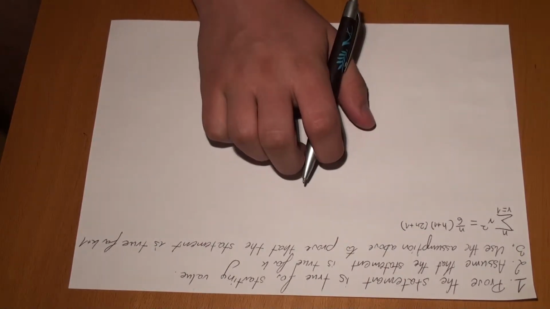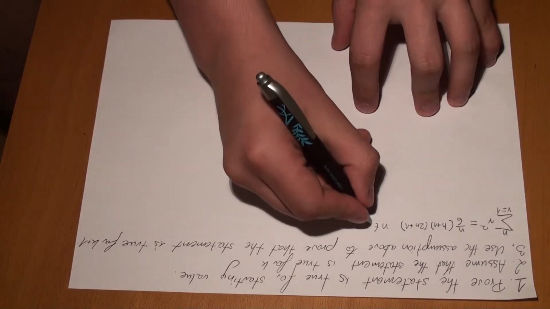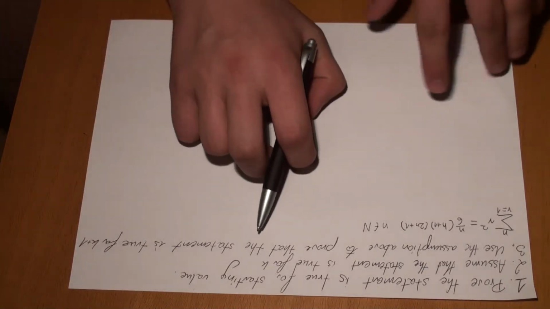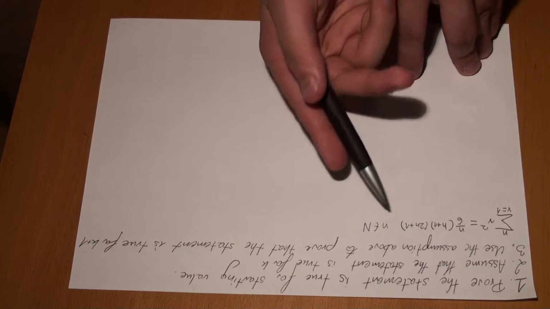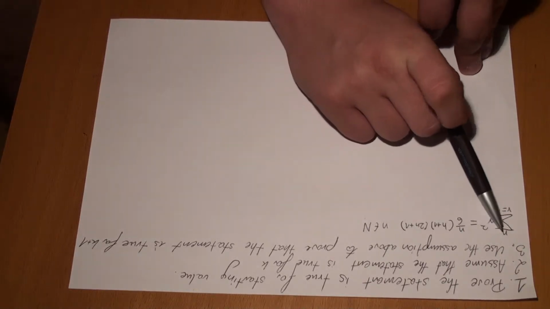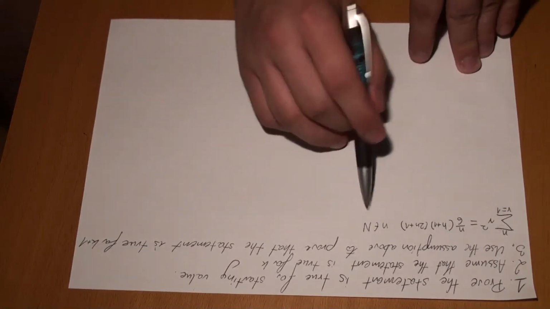Now it says it holds true for natural numbers. So the starting value will be 1, as it is the first natural number. Or 0, because some say that 0 is also a natural number. But in this case, we're just going to assume it's 1, as the sigma implies that it's 1.